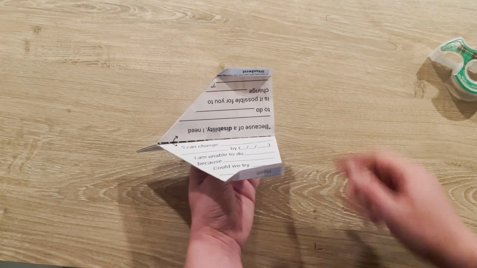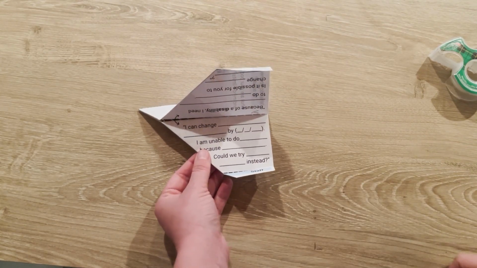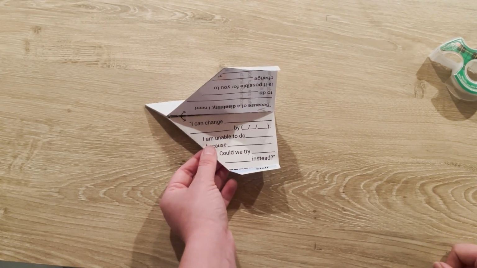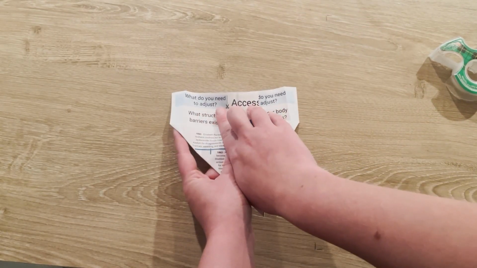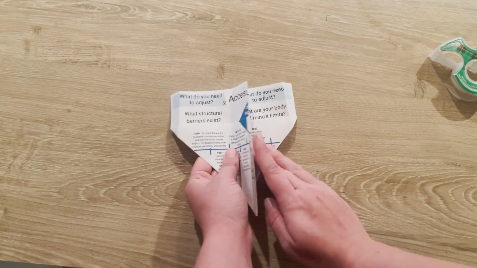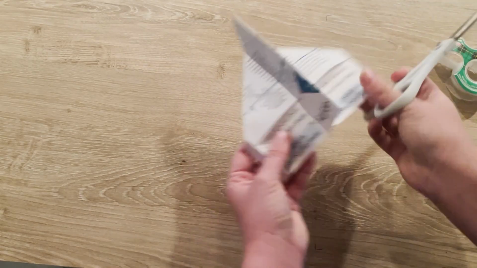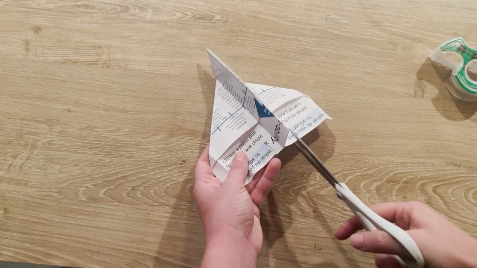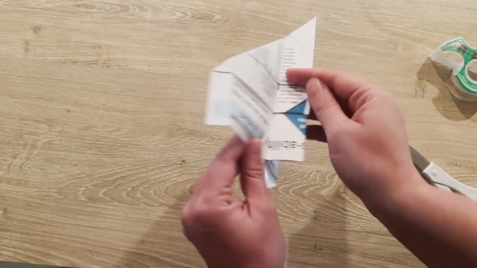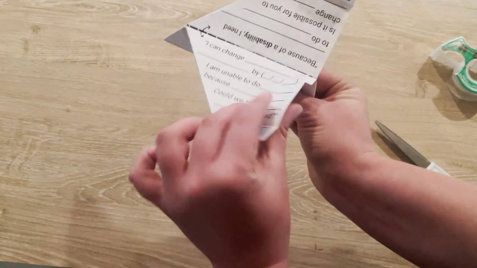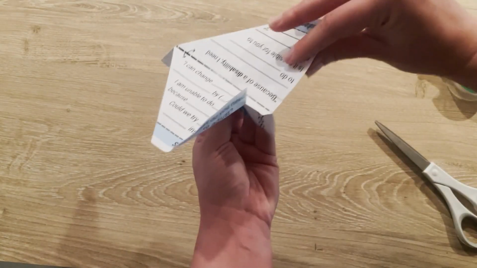Bonus step. Accommodations are exactly like paper airplanes. We rarely achieve perfection on the first try. On the light blue boxes that say, "What do you need to adjust?" make a small cut with scissors to fine-tune your airplane. This represents all the small changes necessary to create a good accommodation.